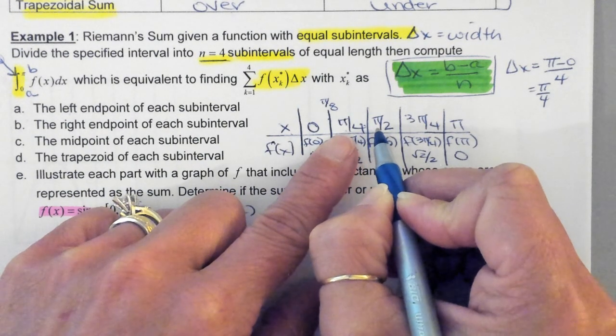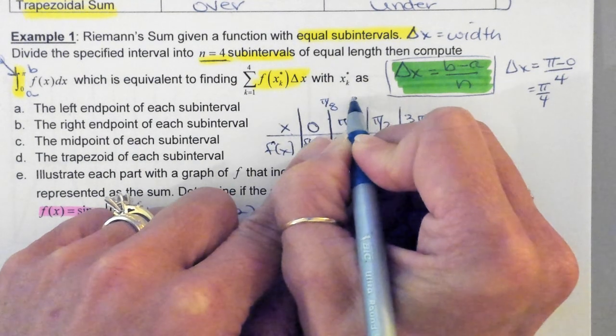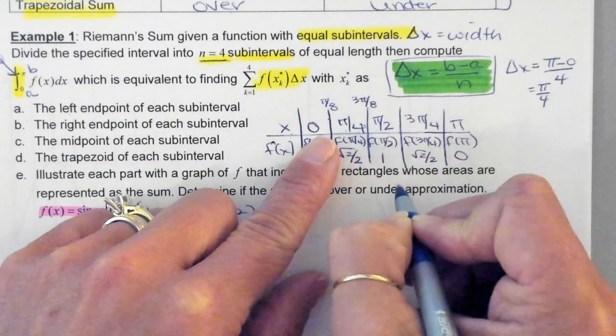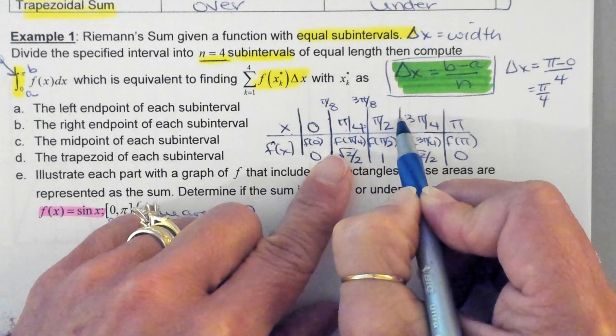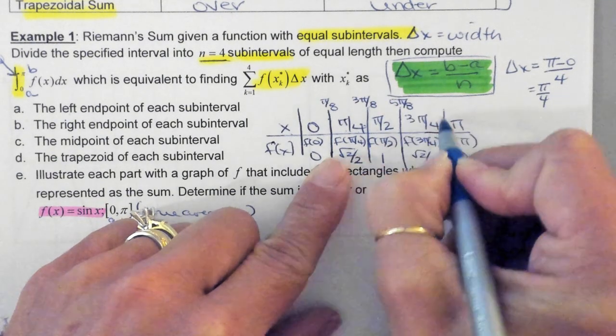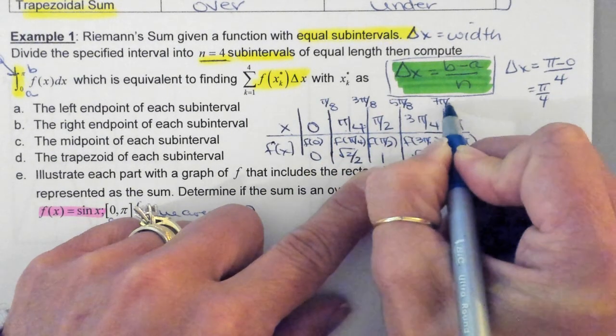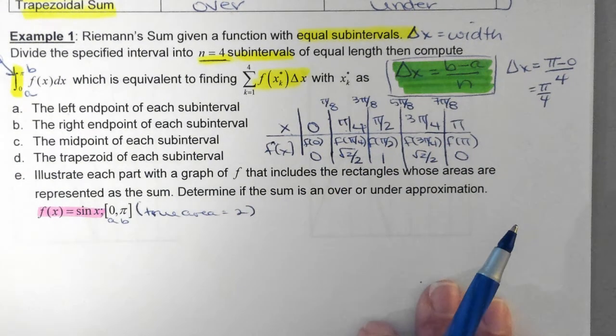This is 2 pi over 4 plus pi over 4 is 3 pi over 4 times 1/2 is 3 pi over 8. What's this one? You should be able to see the pattern already. What do you think this is? Nice, 5 pi over 8. What's the last one? 7 pi over 8. I need to make sure I have 4 midpoints. 1, 2, 3, 4.